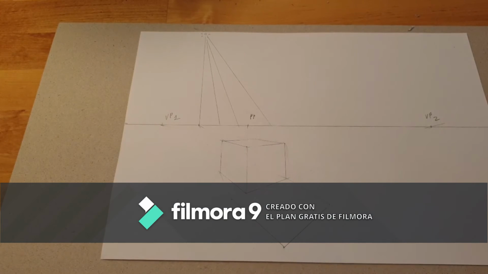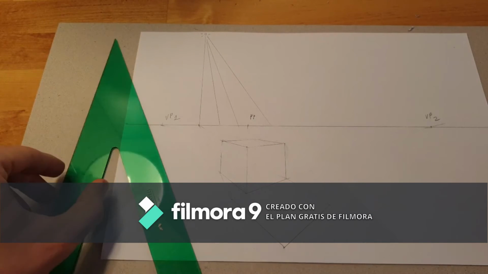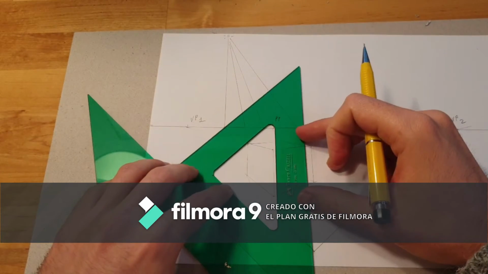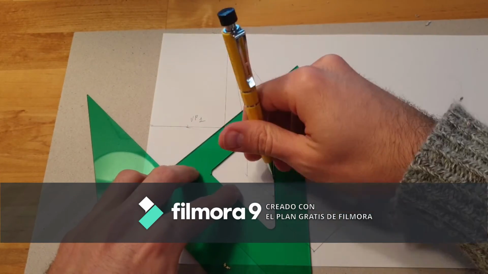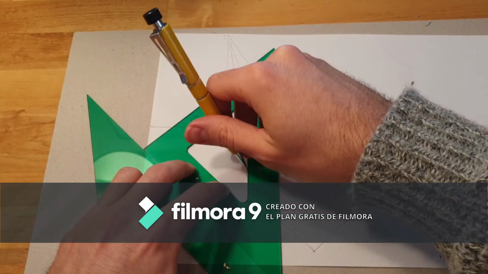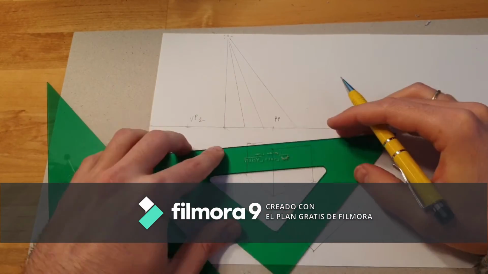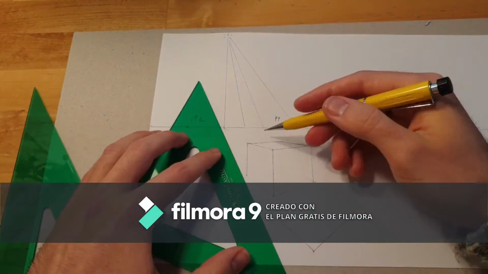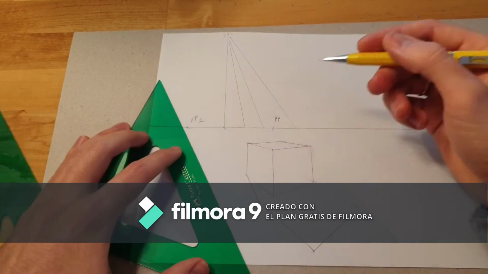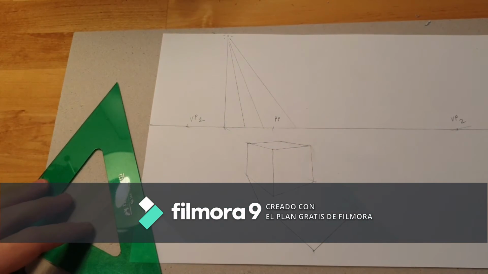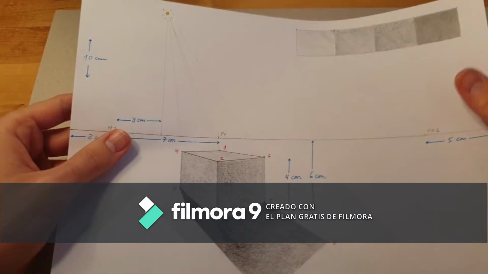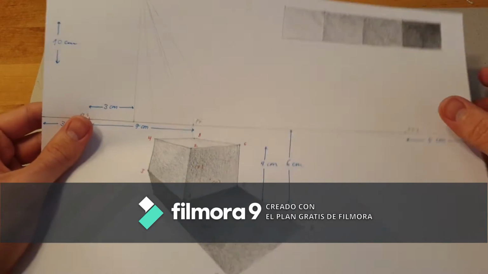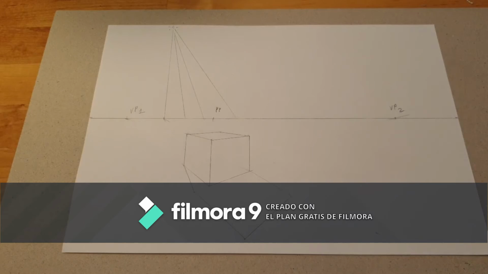If you have erased a bit too much, as I just did, you can retrace some lines. Fair enough. It is time now for us to draw the value scale. We will do it at the right upper corner of our sheet of paper.